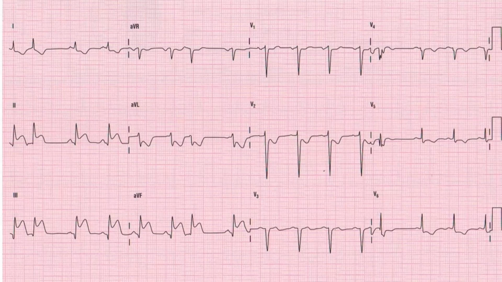Okay, so let's take a look at lead 1, it's depressed. Lead 2 is elevated. Lead 3 is elevated. AVF is elevated. AVL is depressed. V1 is normal. V2 is depressed. V3 is normal. V4 is depressed. V5 is depressed. And V6 is depressed.